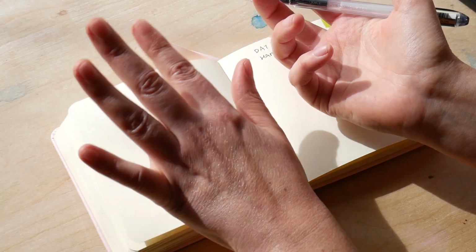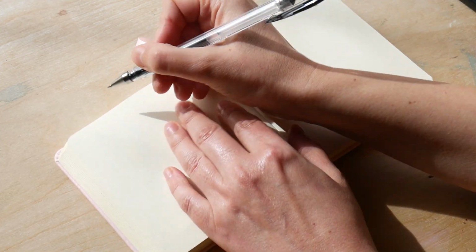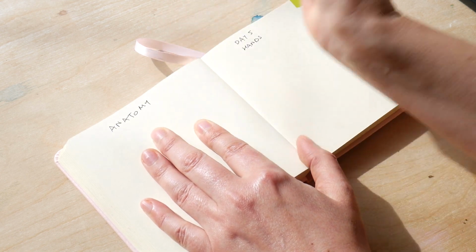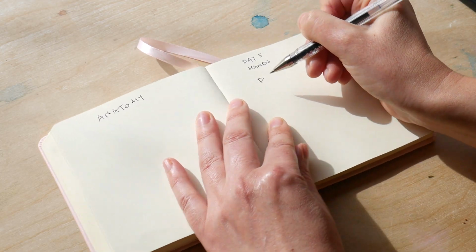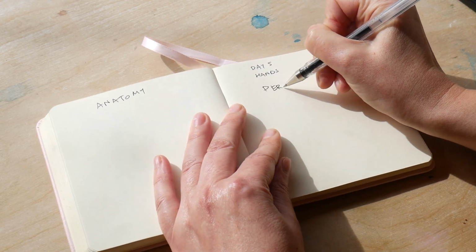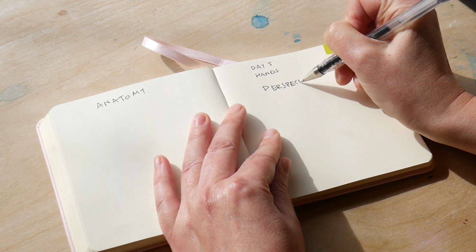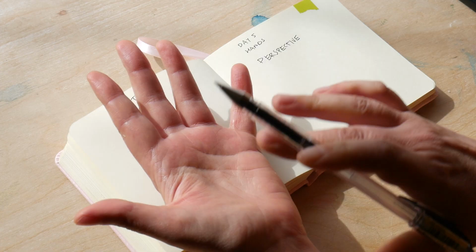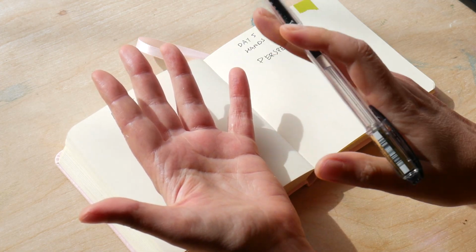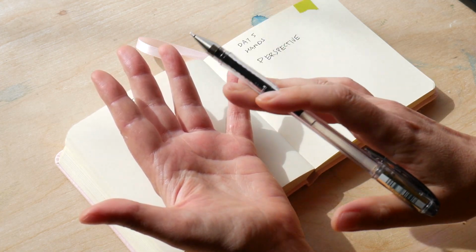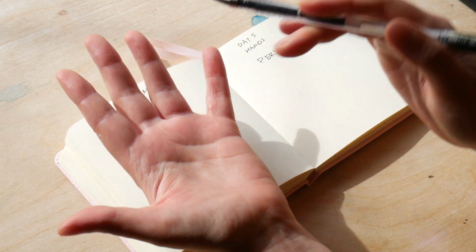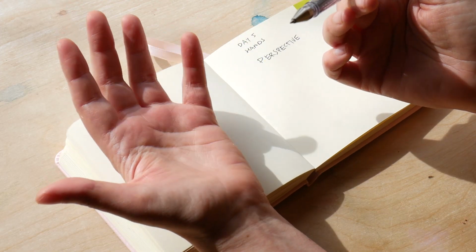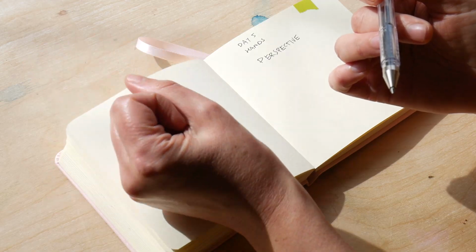And in order to draw hands, you have to understand two things: anatomy and perspective. So anatomy, in its very simple way, is how a hand is built and how it works.